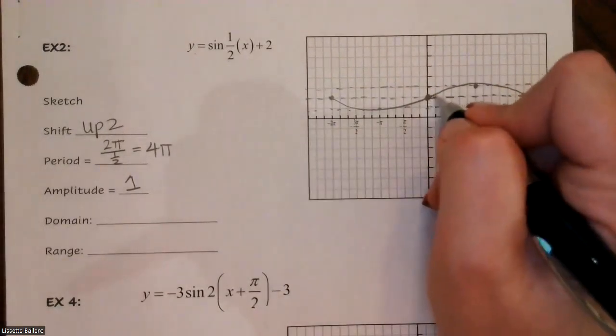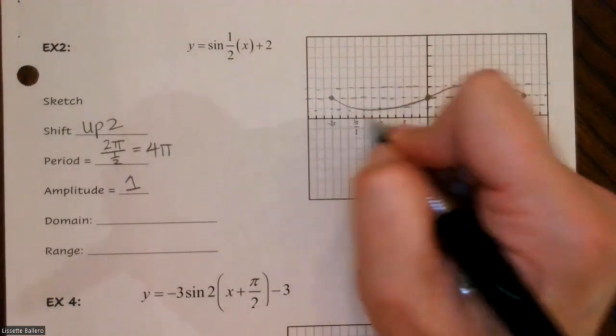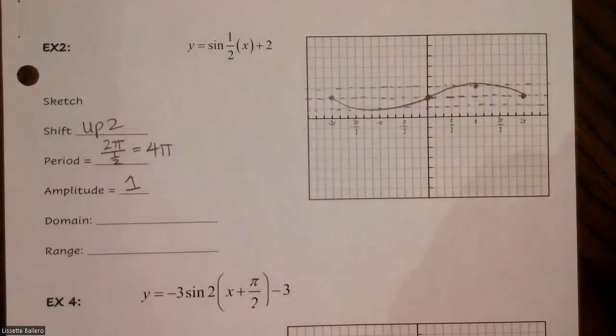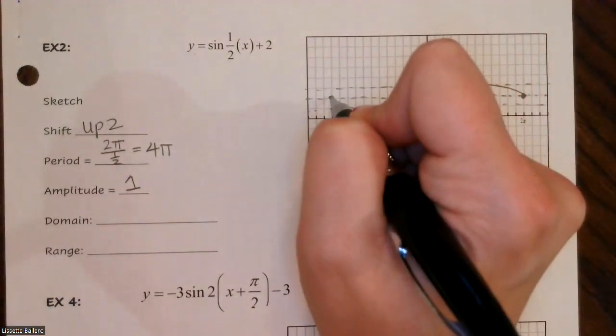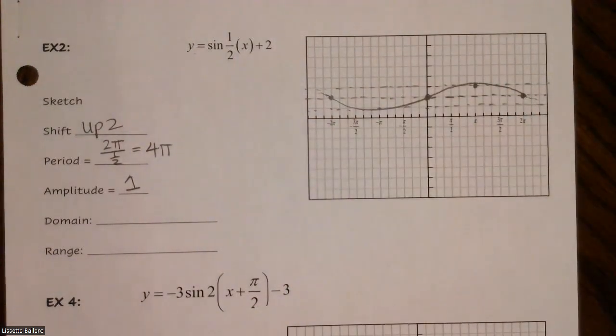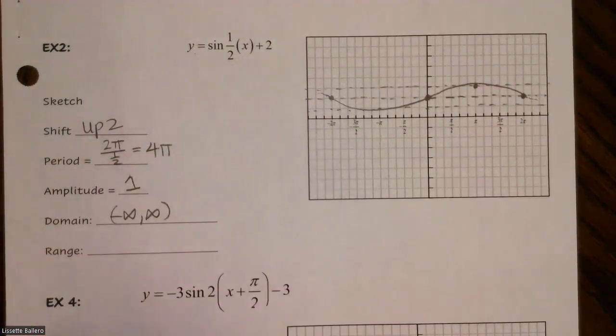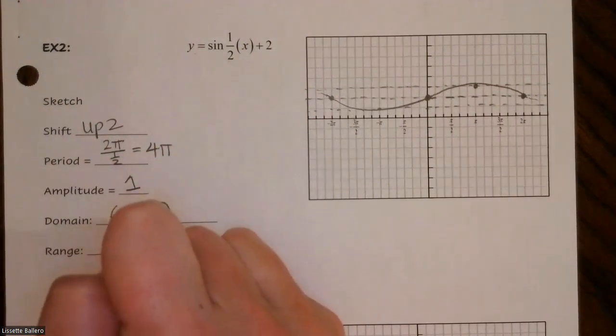This is technically the first part of the cycle, and it would just go this way. But this is the only other part I could put on the graph because it goes to the negative side. It would keep going, not at a very fast pace there or there, so it's not going to hit another point between those. Our domain is negative infinity to infinity, and our range is from 1 to 3.